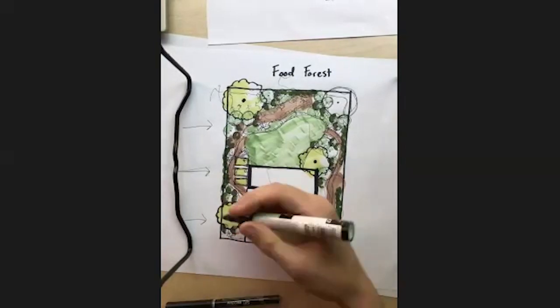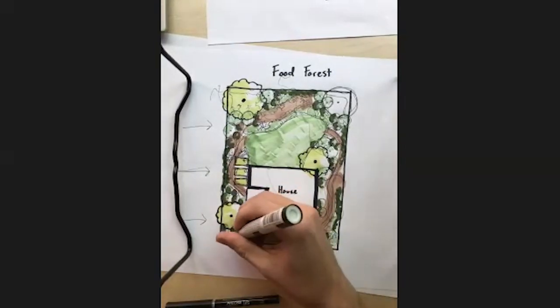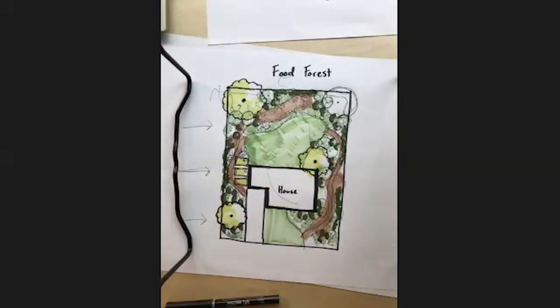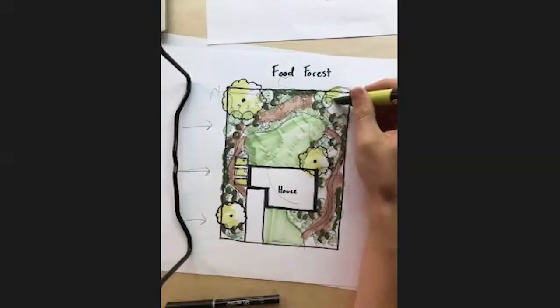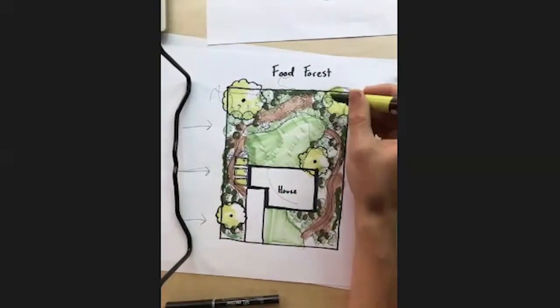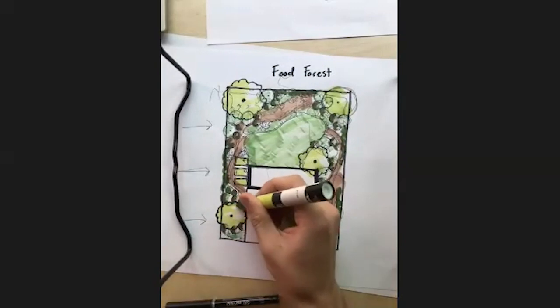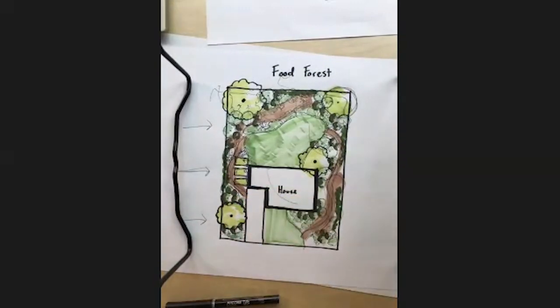However, if you're doing perennial vines or woody vines such as grapes, you just want to be careful with having them growing into your existing trees because they can choke them out. So just depending on the species and the situation, just be aware of that.